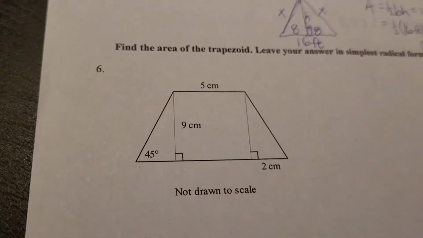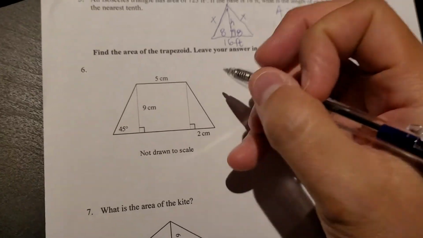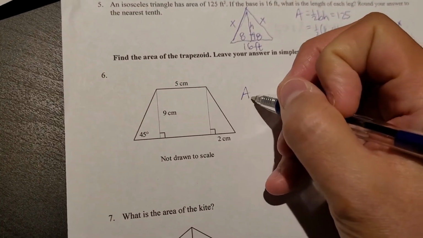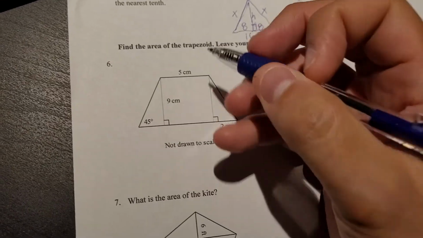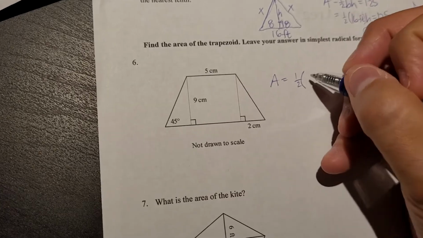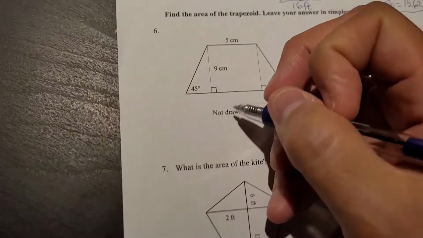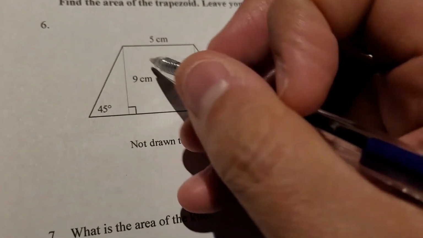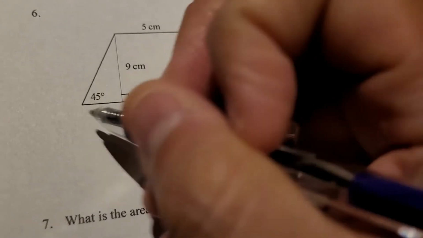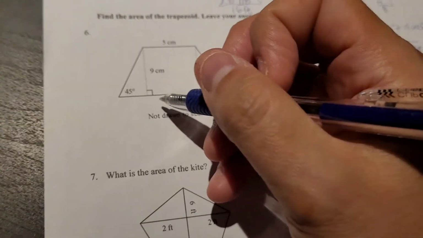Okay, so anyway, let's look at number 6. Here we want to find the area of a trapezoid. The area of a trapezoid is going to be 1/2 times the sum of the bases. You have two bases. You have 5, and you have this one down here. Now this is tricking you. You can't look at this and say, okay, this is 5, and this is 2, and just assume that because this is 2, that this one's going to be 2. It's not. They're trying to trick you.